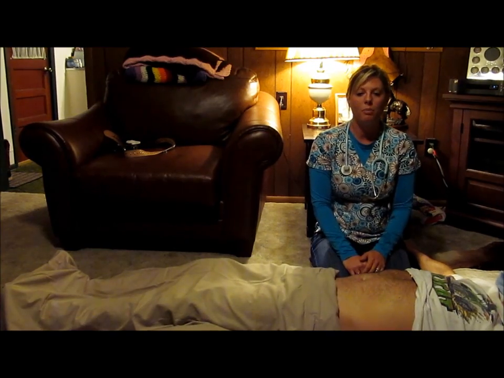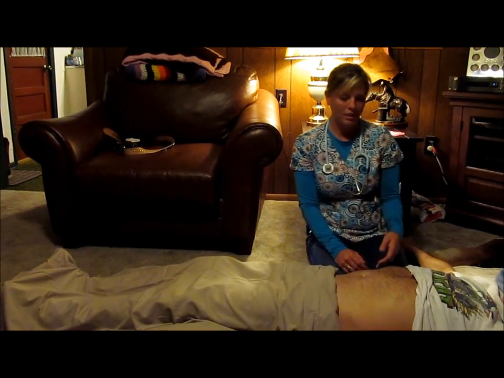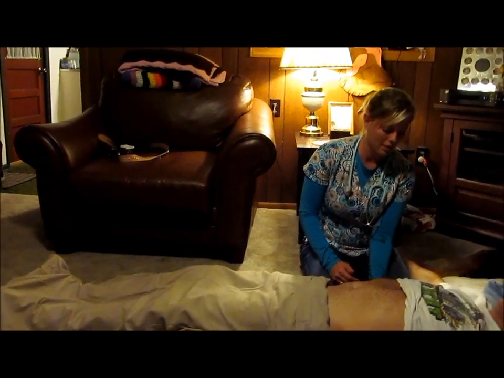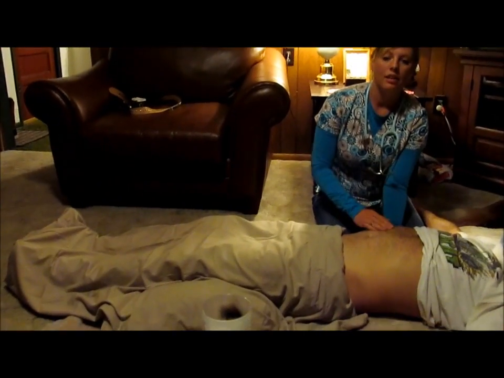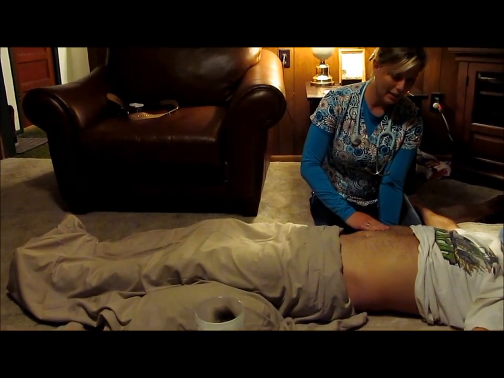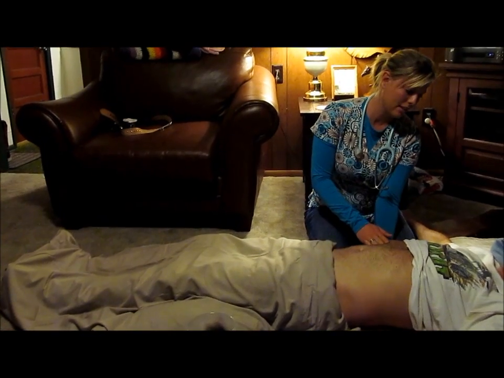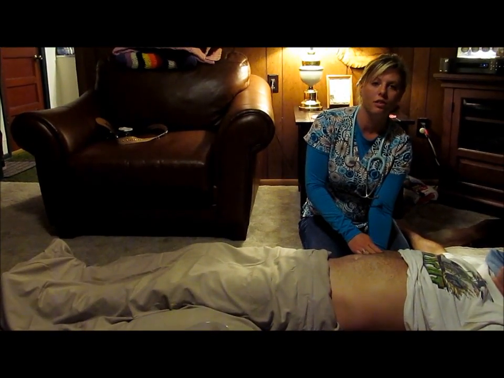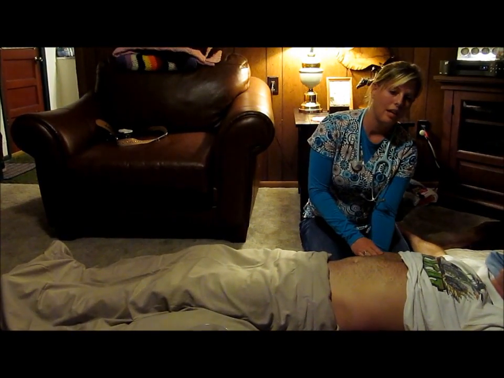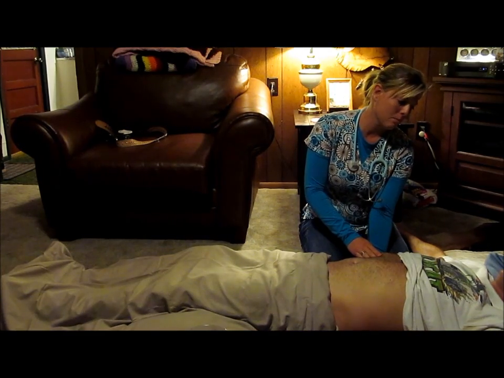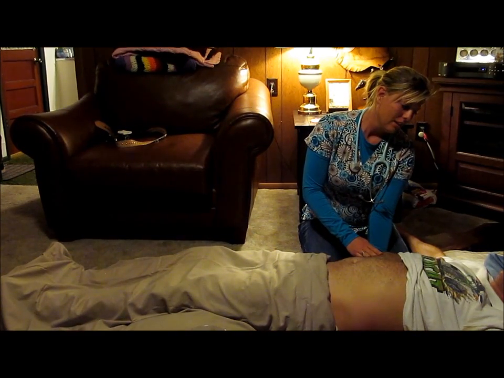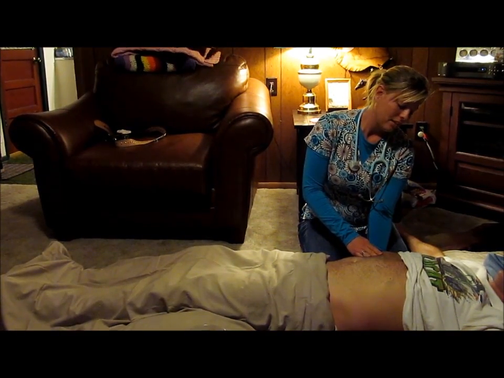Next, I'm going to palpate the liver. I'm going to take my left hand and place it under the client's back, and I'm going to take my right hand and place it kind of up under the client's rib cage. I'm going to ask him to take a deep breath and exhale.